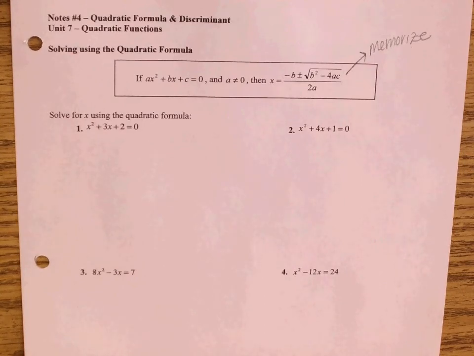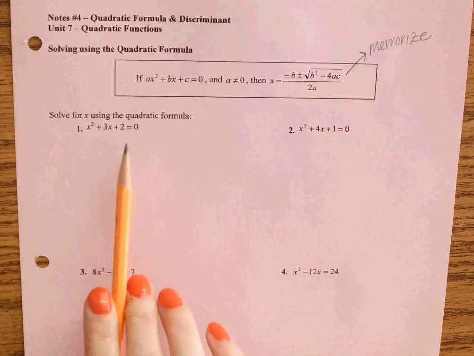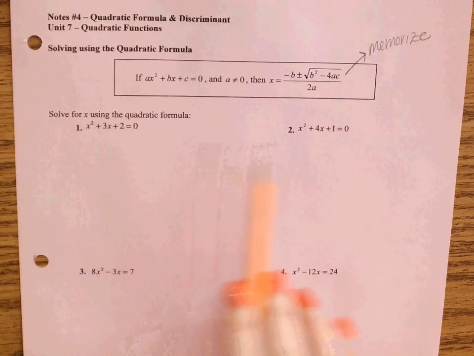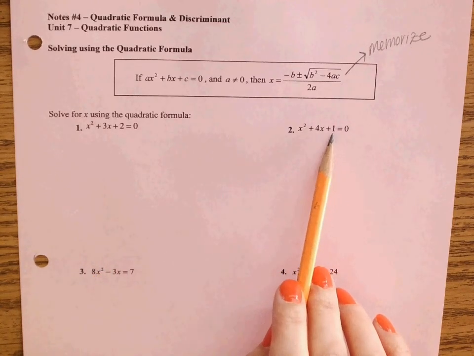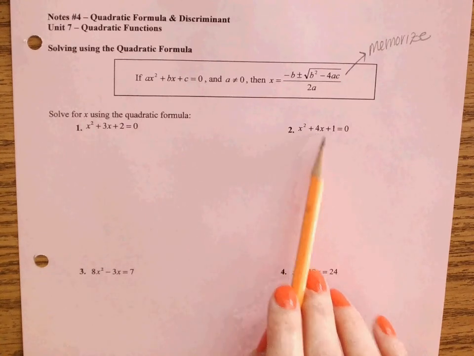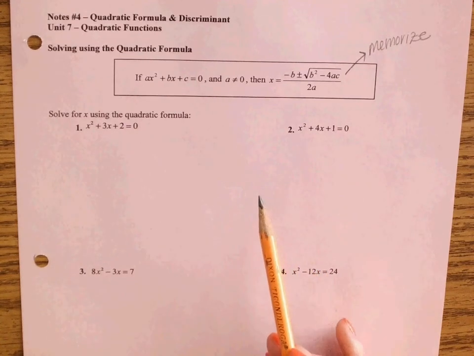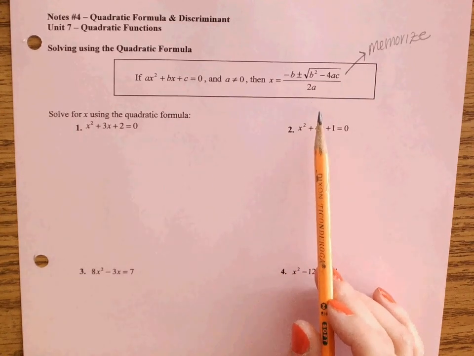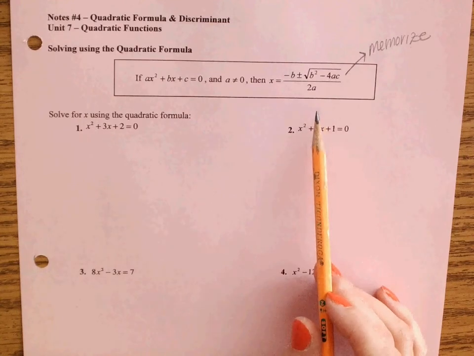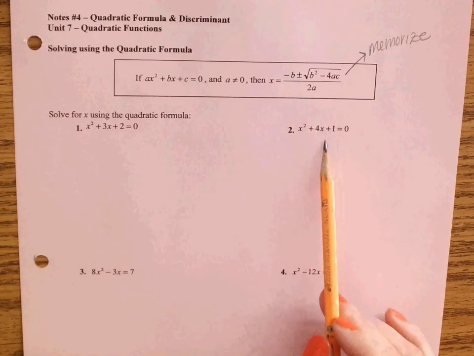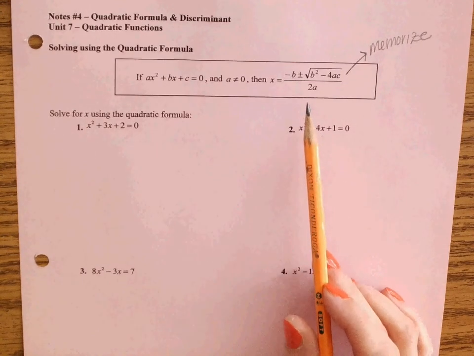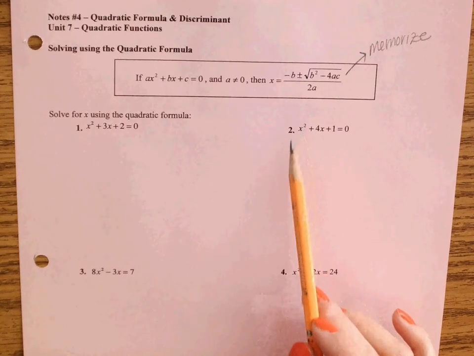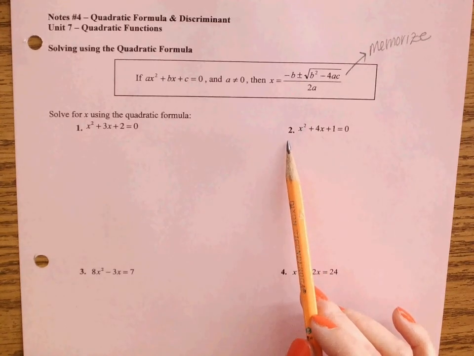Do you guys remember when we would factor? Let's take a look at example number 2. Factors of 1 that would add to 4? There's no such thing, and you would write down prime. So what this formula does is it makes prime obsolete. We can now come up with values for every quadratic function using this formula. So on any quiz or test, you cannot write the word prime. There will be some sort of solution.